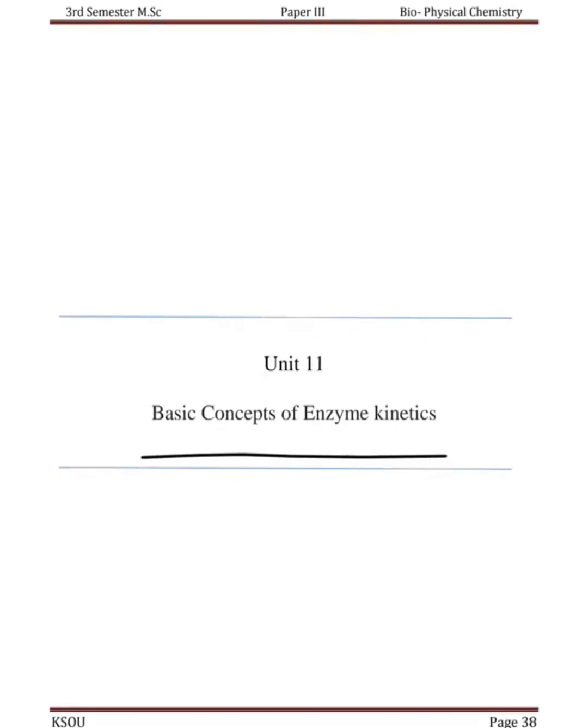So what are enzymes? Enzymes are proteins that help us speed up metabolism, the chemical reactions in our body. So enzymes are nothing but proteins. What are proteins? Proteins are built from amino acids. You should know the 21 amino acids present.